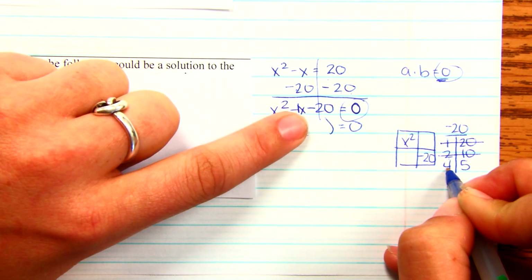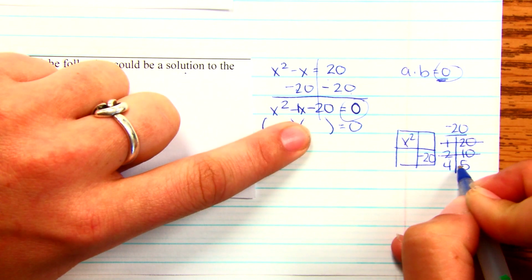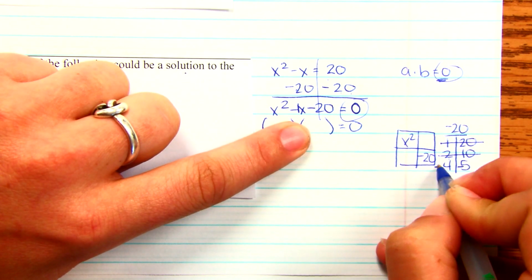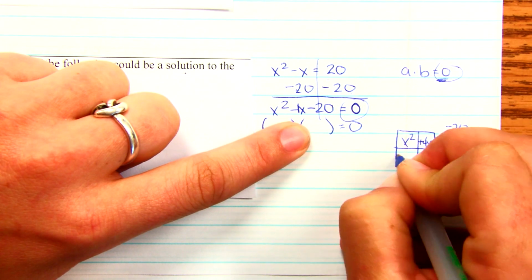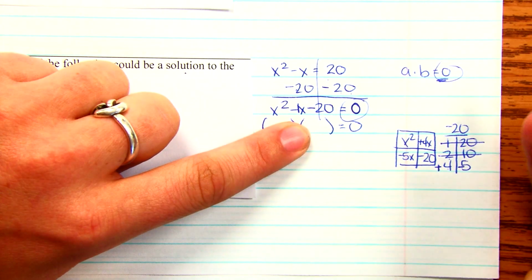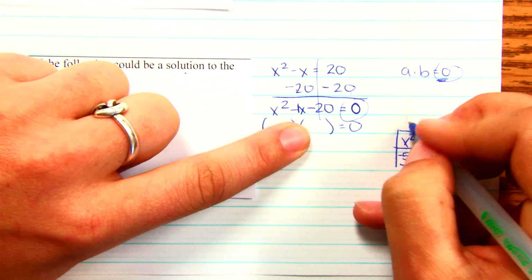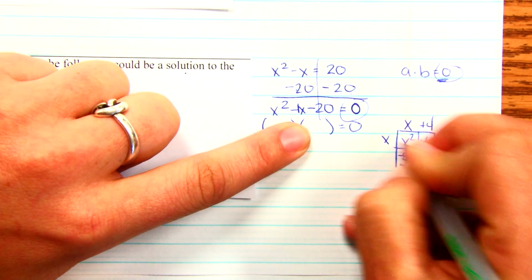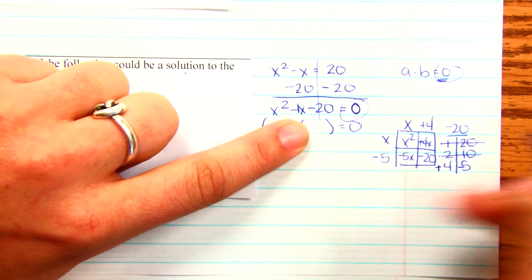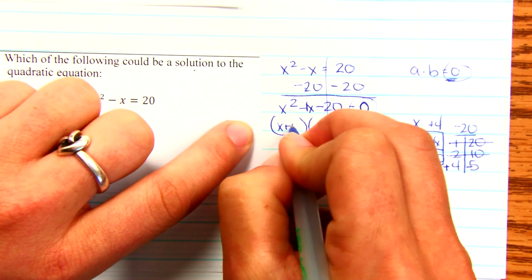This is a negative 1, so I need the 5 to be negative and the 4 to be positive. Positive 4x, negative 5x. Factor out an x, factor out a 4, factor out an x, factor out a negative 5. So this is x plus 4 times the quantity x minus 5.